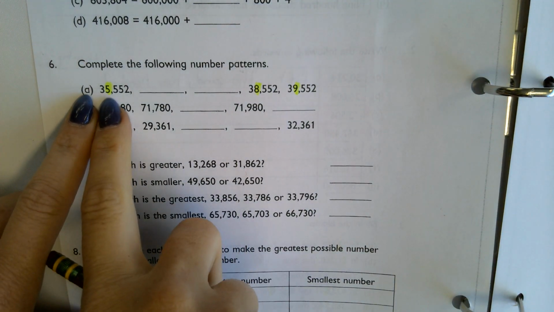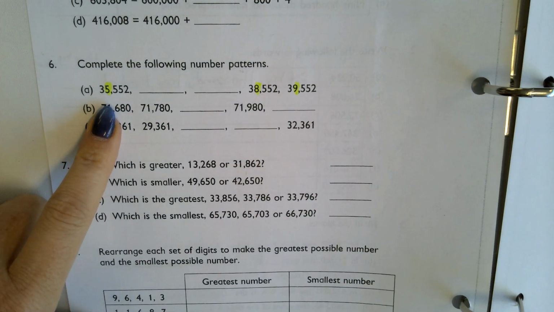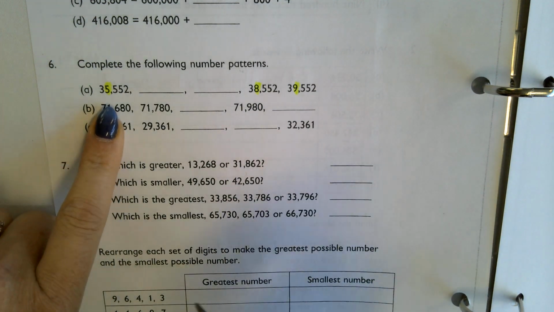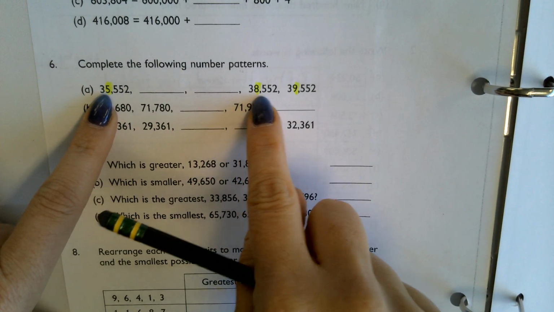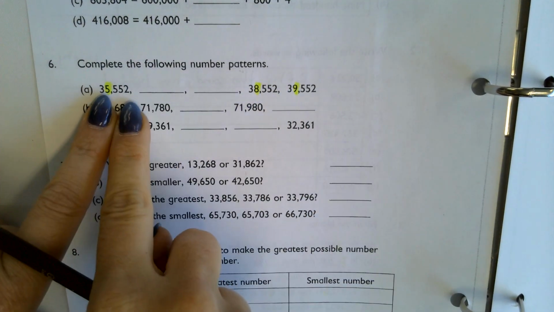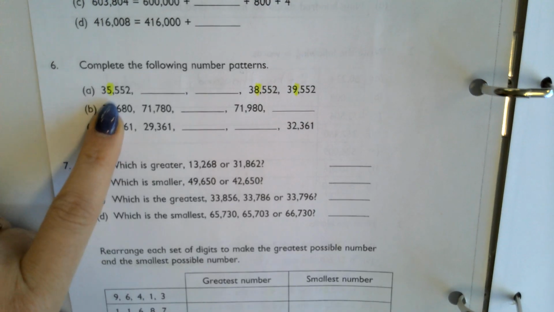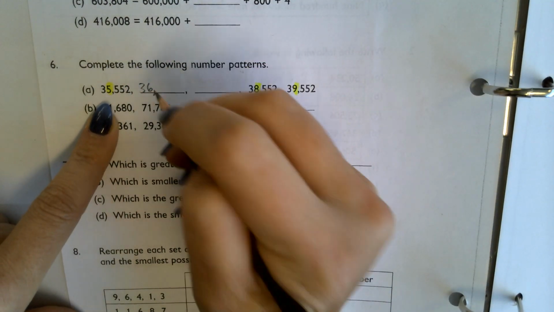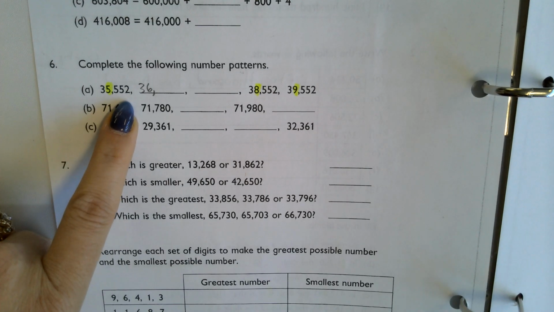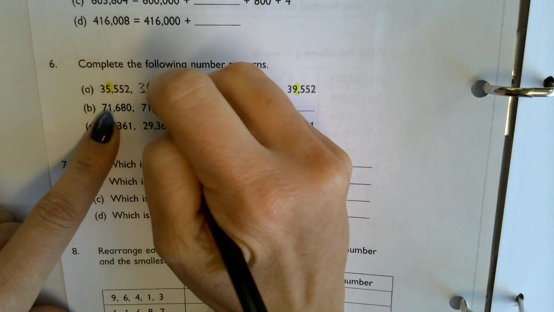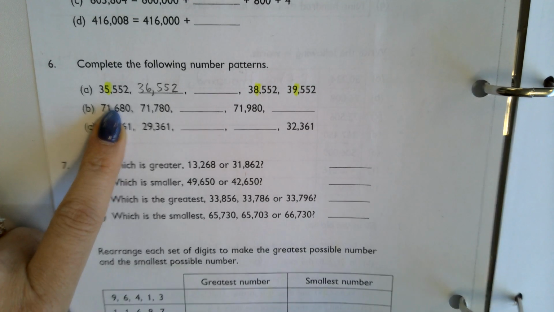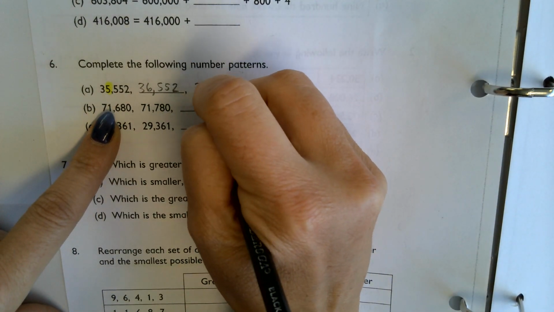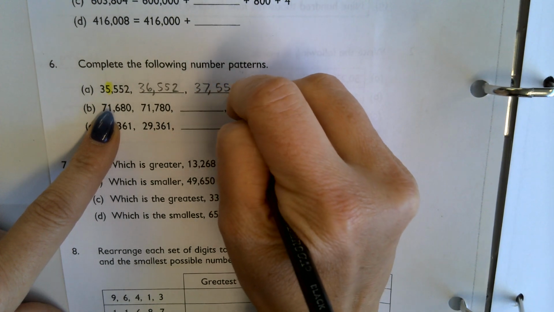Already, I can see what? I have my numbers that stay the same, and then my numbers that increase. So, I had 35, and then I go 38, 39. So what's my next one going to be? 35, 30, 36. Good, 36,000, and then I put in 552 because that stays the same every time. Okay, 552, I know, easy. We love when math is easy. Then what's my next number? 37,552.